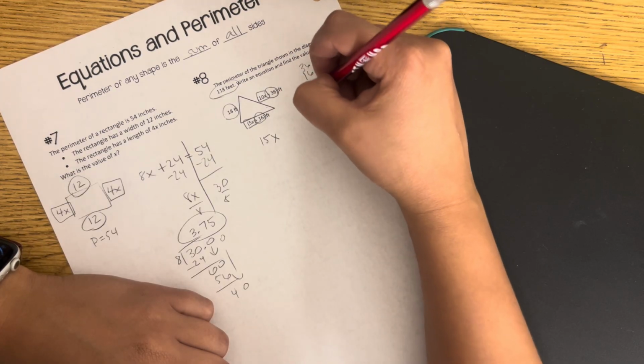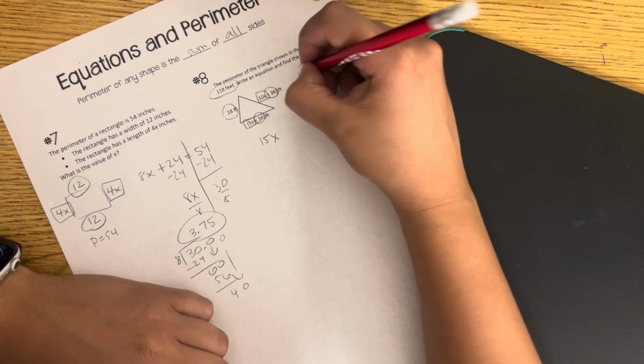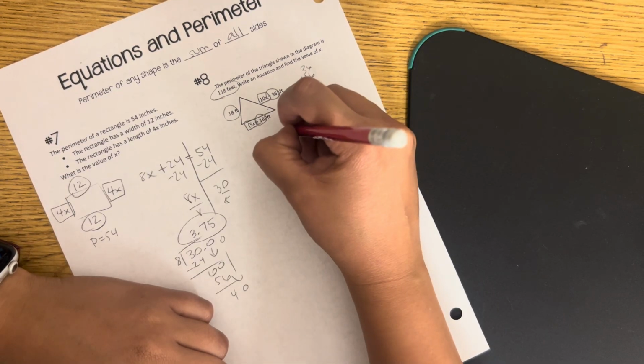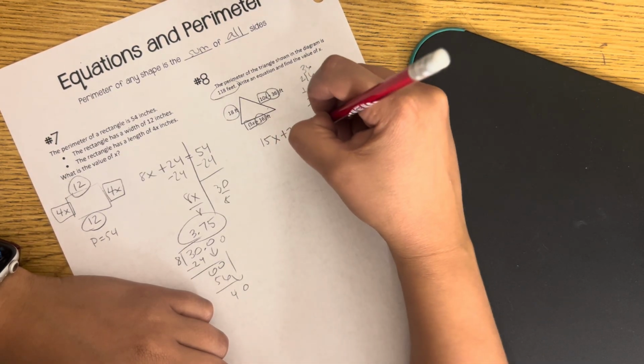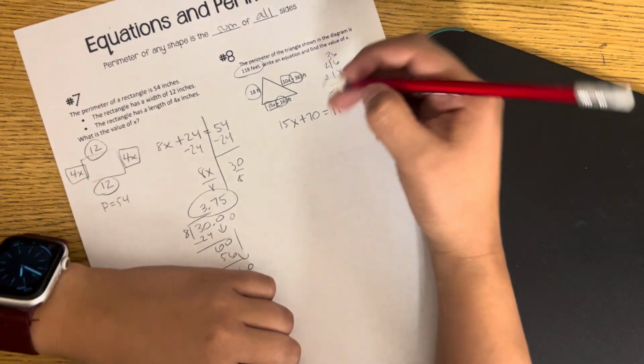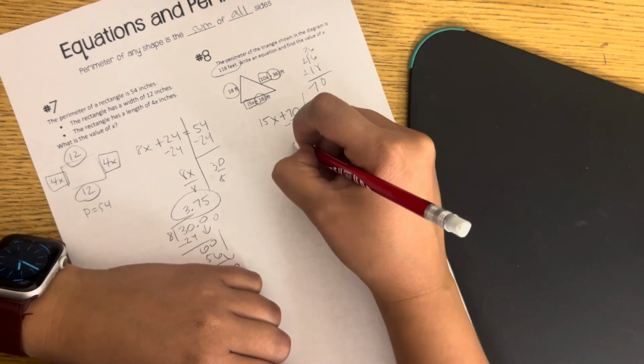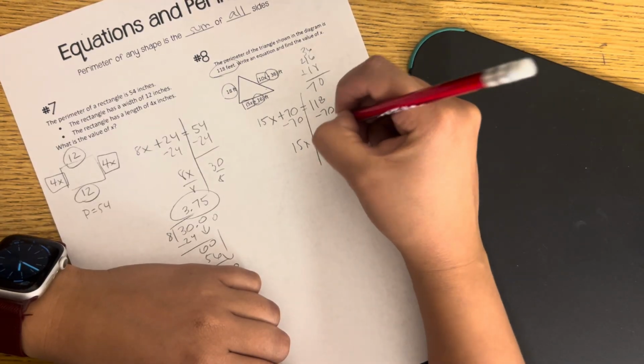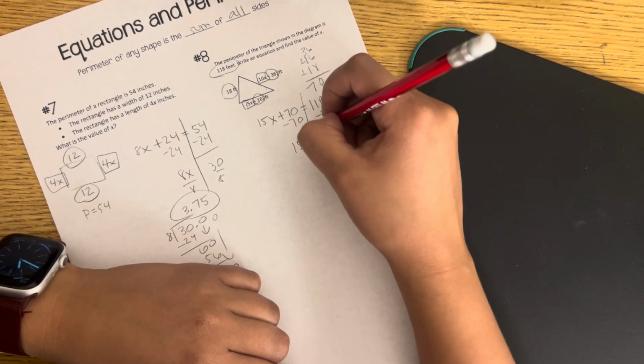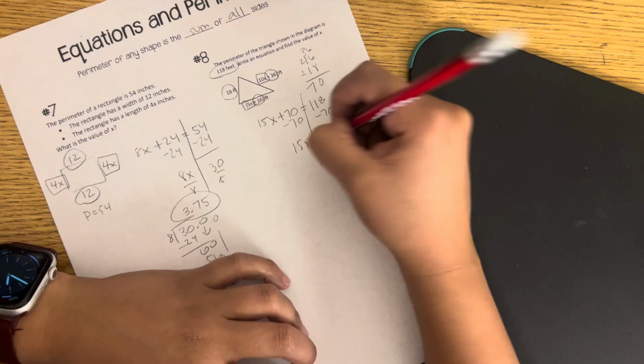So that's 70. And it's positive 70. And then they said my total perimeter is 118. So then we solve. Opposite of addition is to subtract. 118 minus 70 is 48.